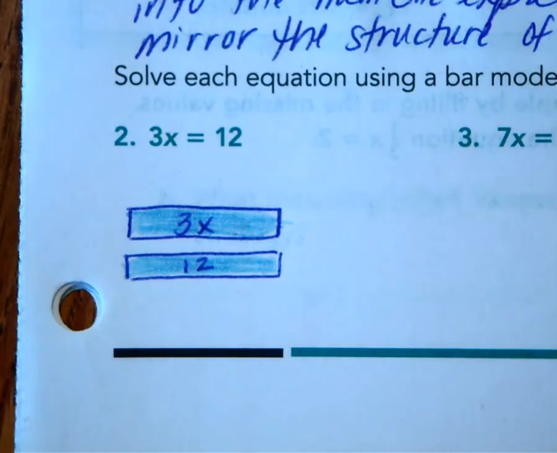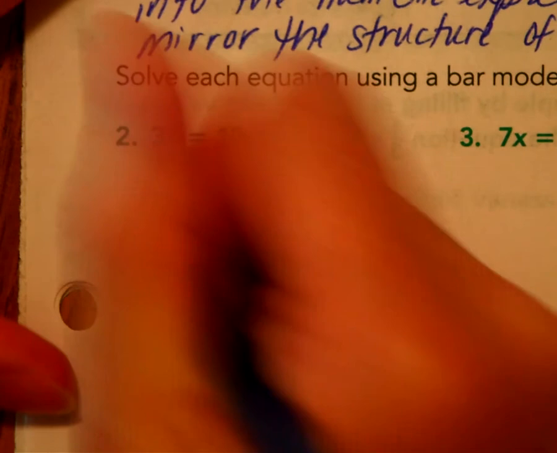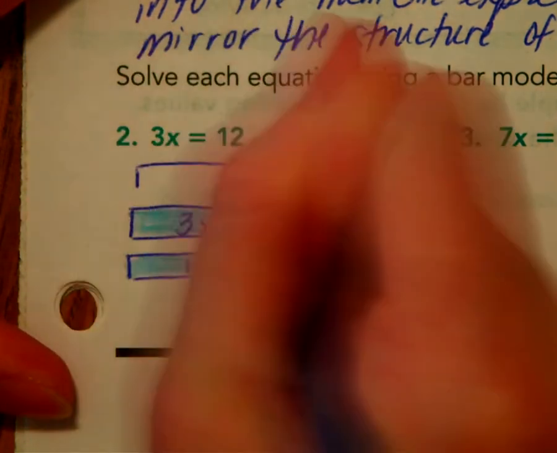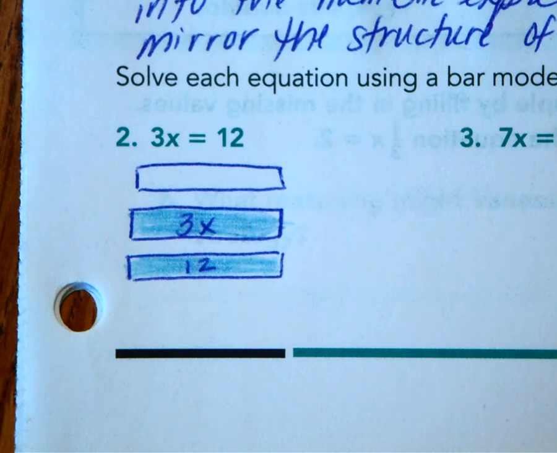Now I need to break up 3x because I want to get x to live alone. I don't need to know so much what all 3 x's are worth. They actually told me that. I need to know what just 1 x is worth. How do we do that? We create another bar. And think for a second. How many sections should you split this up into in order to have an x live by itself? If you reasoned 3 sections, you reasoned correctly.